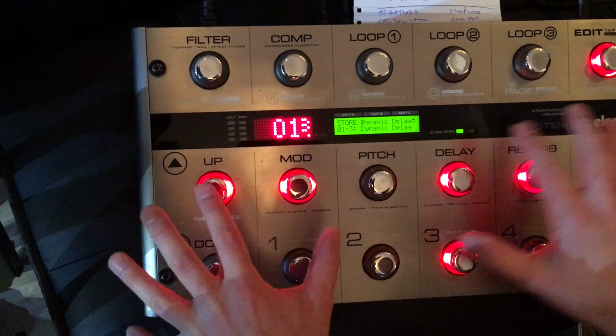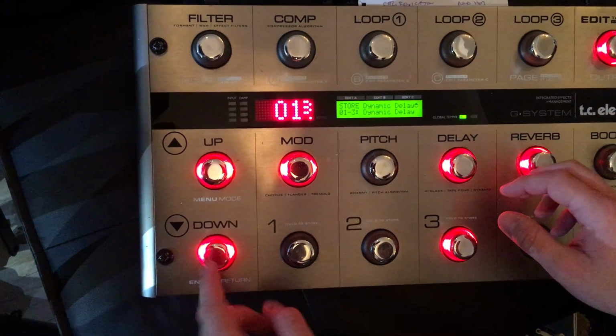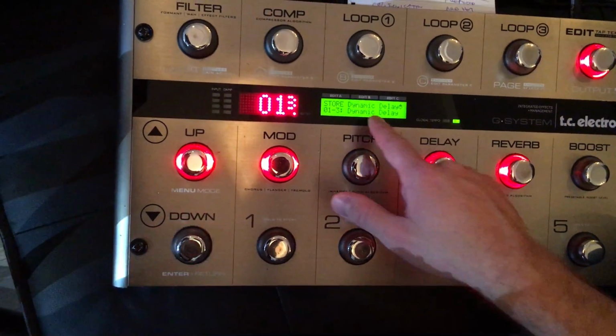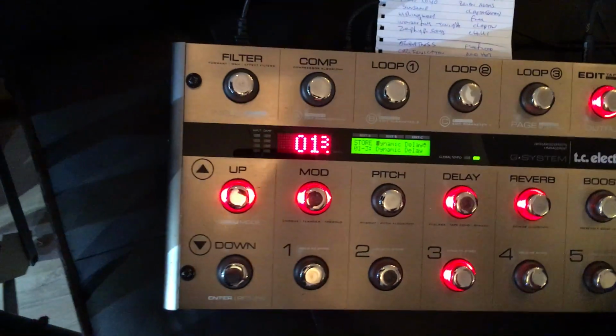I hold it down, and then you hold these buttons, all change, and then that starts to glow. That starts to pulsate. Yeah. That means it's time to name your preset. Right. That's all that means. It's time to do that.